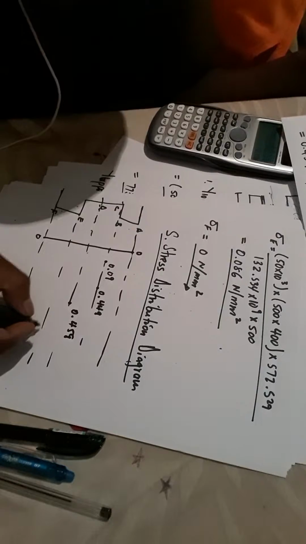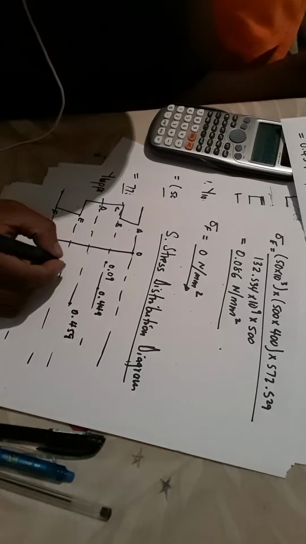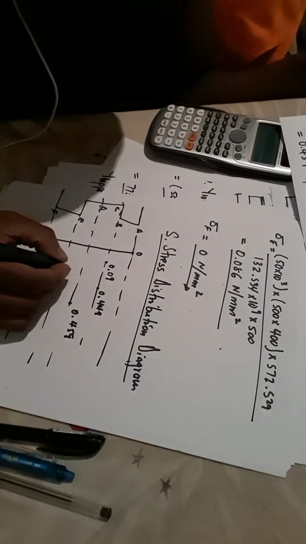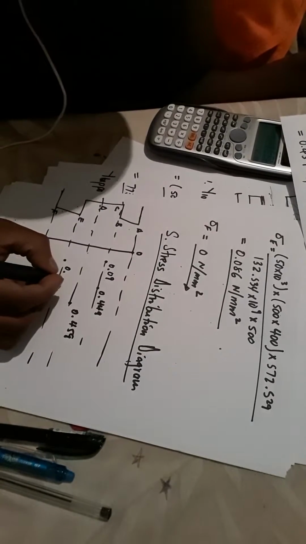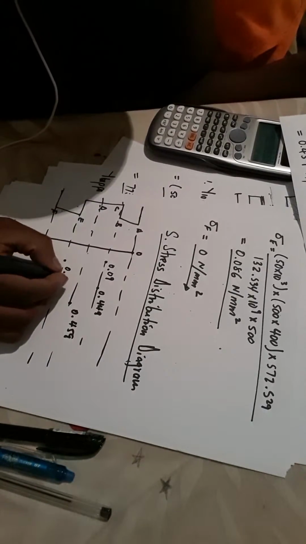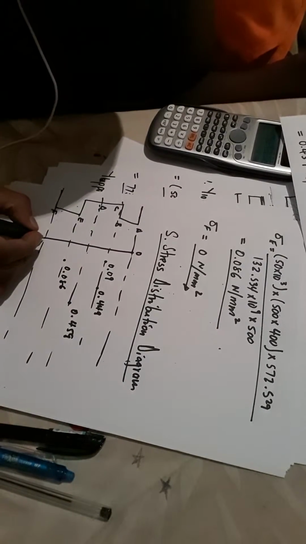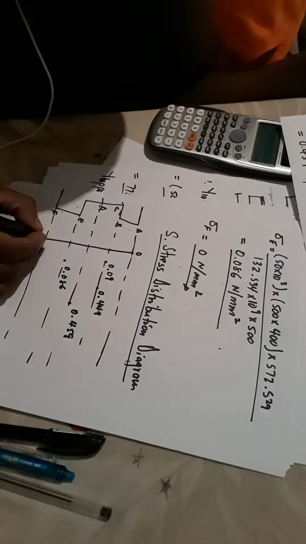At E, it was 0.086. We also got shear stress at F to be 0.